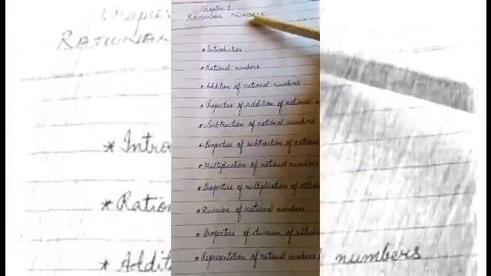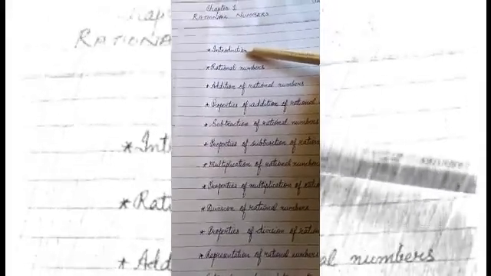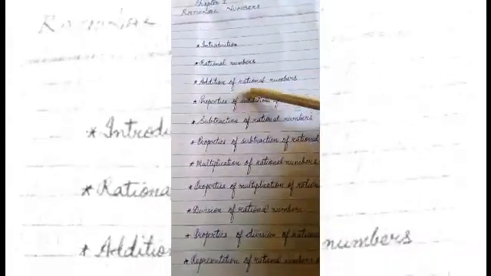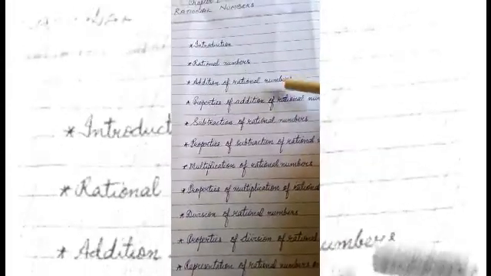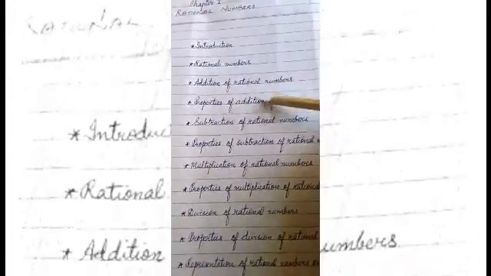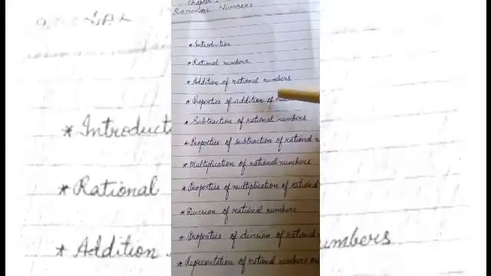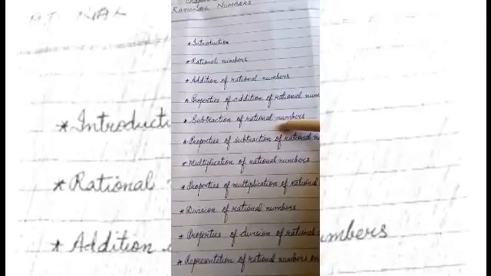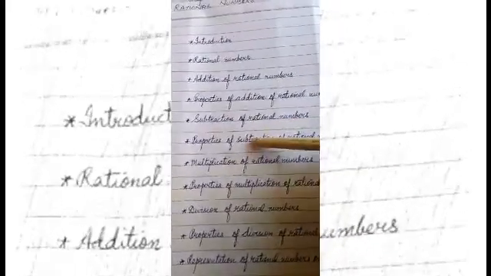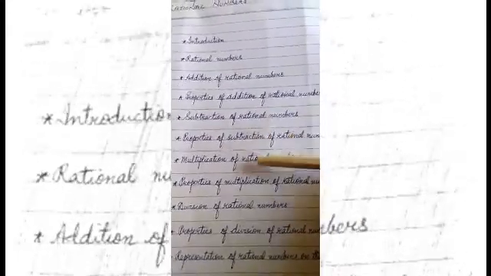Now what are you dealing with in rational numbers? That means introduction. Of course I will tell you what you learned last year and what you are going to learn this year. Then what is a rational number, what are the types of rational numbers, etc. Then addition of rational numbers, that means how to add two rational numbers, and properties dealt with in the operation of addition. Then subtraction of rational numbers, that is the second operation after addition, and properties of subtraction of rational numbers. Now the third operation is multiplication of rational numbers and properties of multiplication of rational numbers.